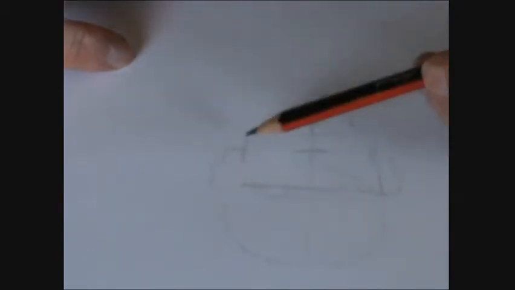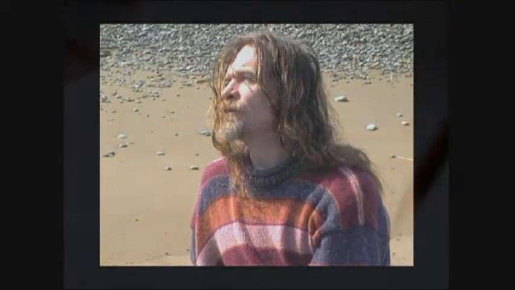And then you've got your jawline. I forget where the jawline comes up. Yeah, it comes about there across from the mouth. A mistake people make, they draw the hair and they forget that the hair stands up from the head. And you get something like that.